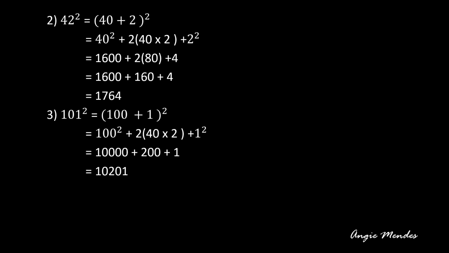Let us look at a few more examples. Here we have 42. So 42 square is (40 plus 2) the whole square. So we have done 4 tens plus 2, so (a plus b) the whole square. Now simplify it, a square plus 2ab plus b square. So this is 40 square plus 2 bracket 40 multiplied by 2 close bracket plus 2 square.